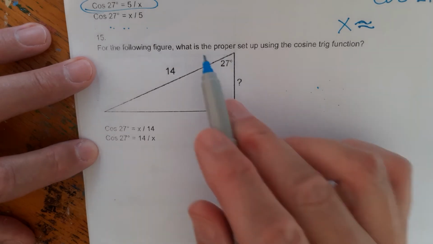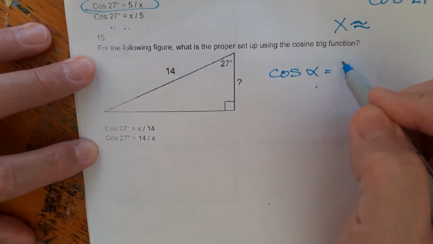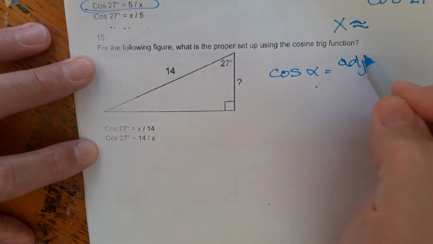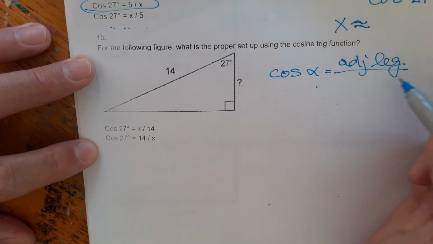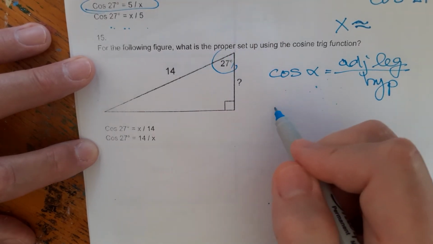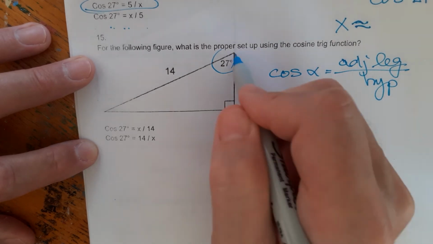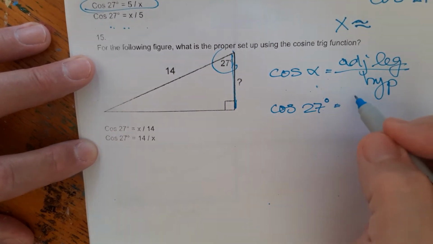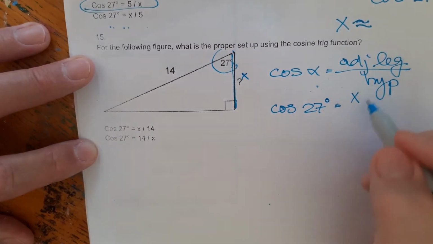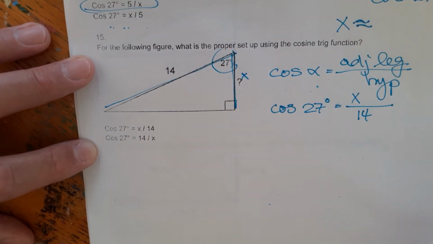For the following figure, what is the proper setup of the cosine function? Cosine alpha equals adj leg, which stands for adjacent, over height, which stands for hypotenuse. I know the angle. They're giving us 27. Cosine 27 degrees equals, in this case, the adjacent leg is the x. I don't know, so I'm calling it x. I do know that the hypotenuse is 14, so 14 here.